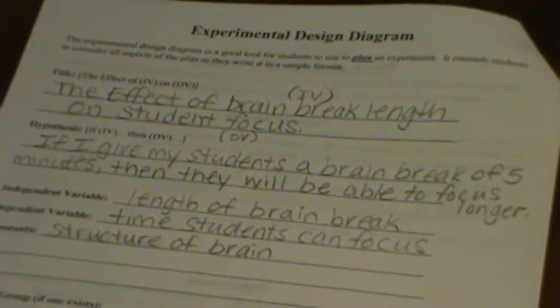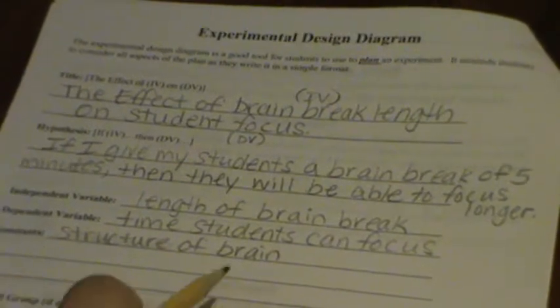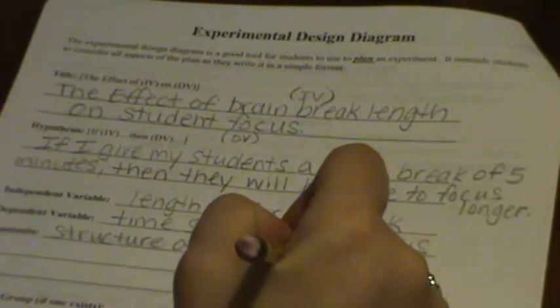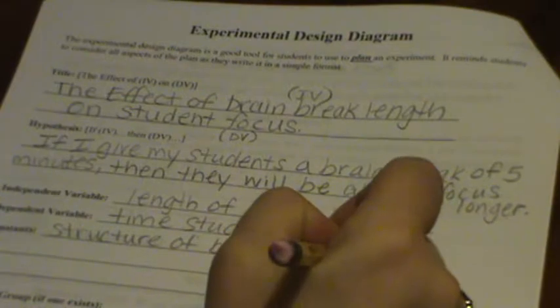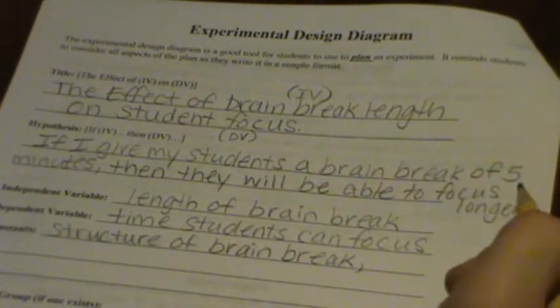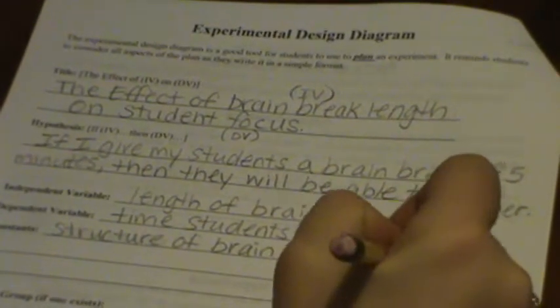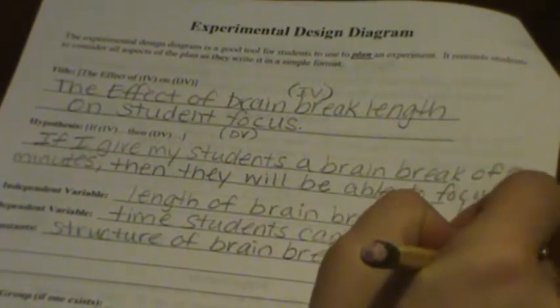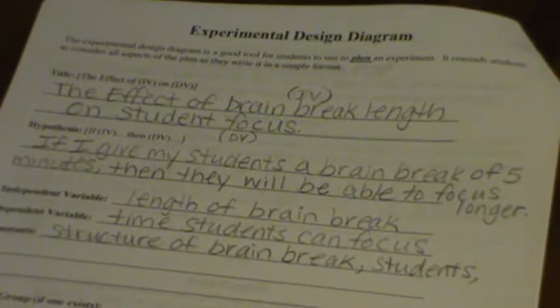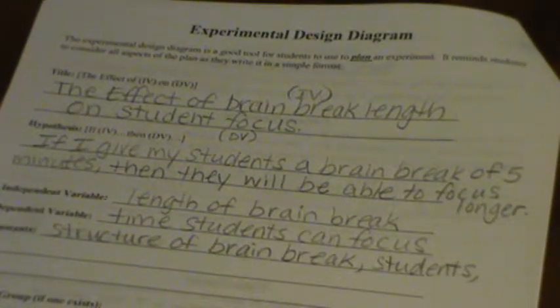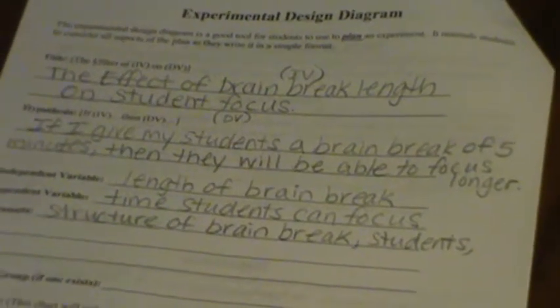Otherwise, I'm manipulating too many things. So the structure of the brain break needs to be constantly the same. The students that I am observing that are part of this experiment, they have to be the same. I can't use a different group of students.